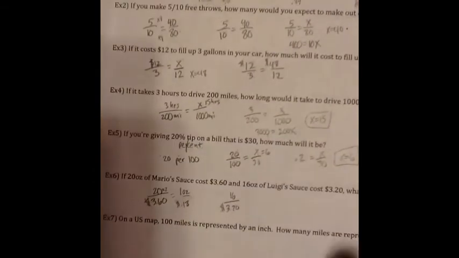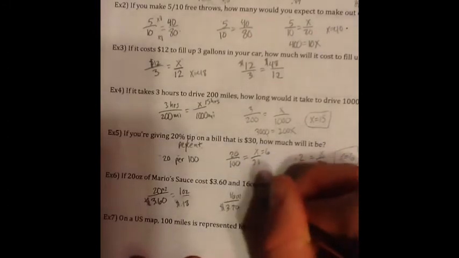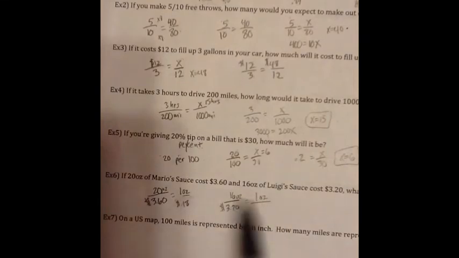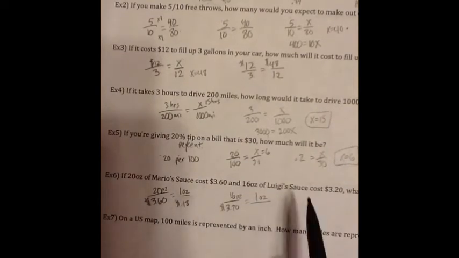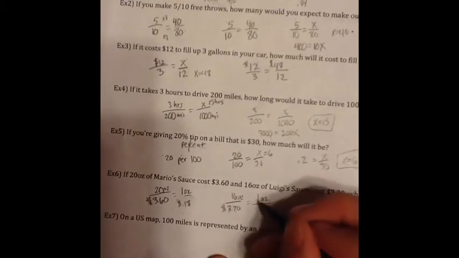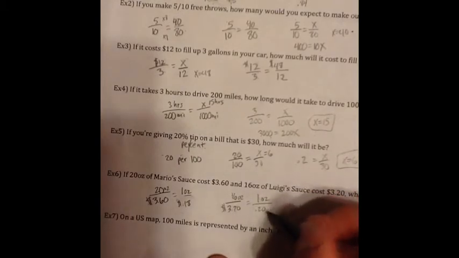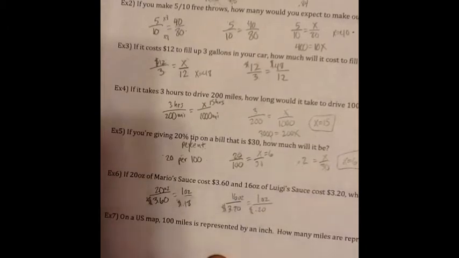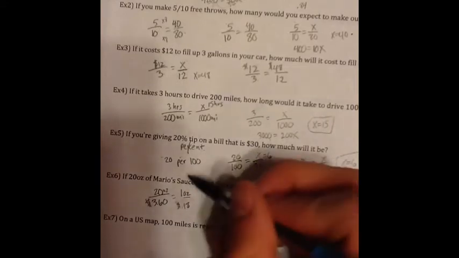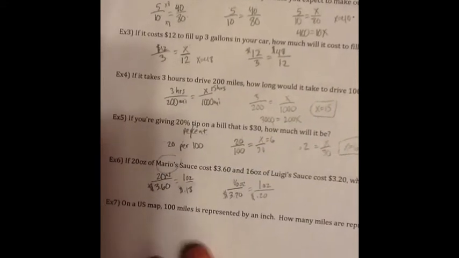Okay, coming over here, we got 16 ounces for 320. We want to know how much 1 ounce would cost, because that makes it easy to compare and see what is the better buy. Well, if I take this and divide by 16, I get 20 cents. Okay, and again, you could have cross multiplied or done whatever. And now we can compare and say, okay, this is cheaper. We're going to go with Mario instead of Luigi.